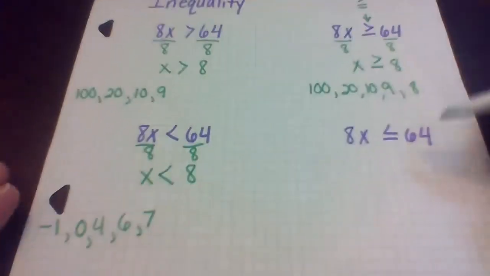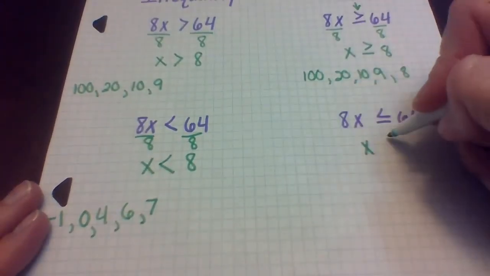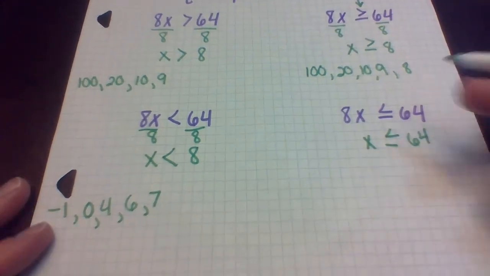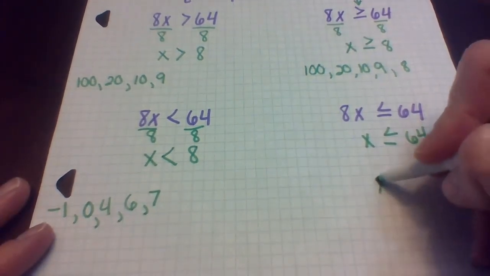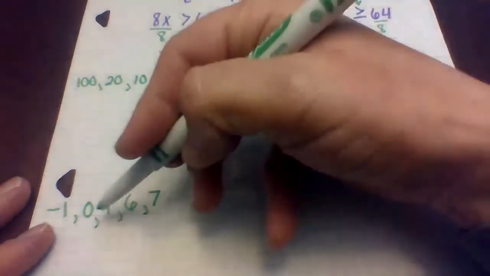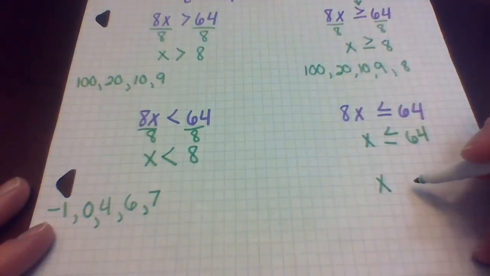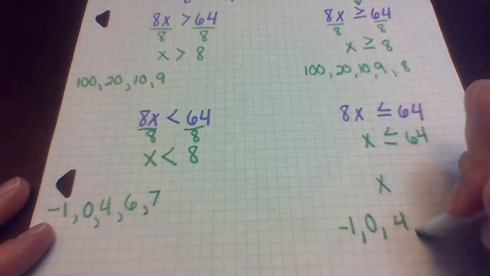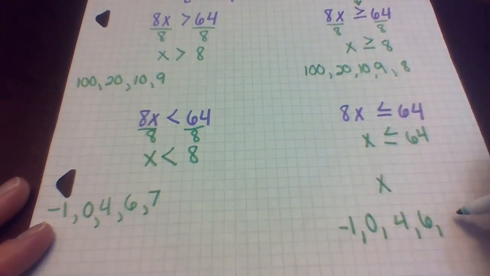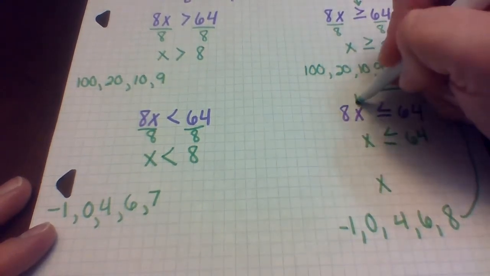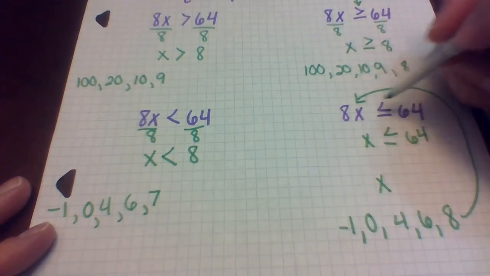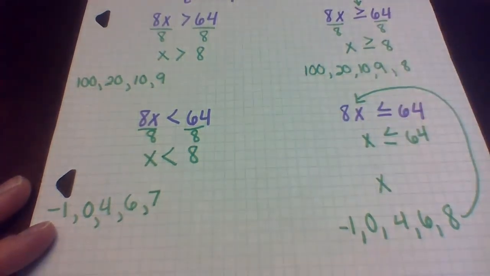Okay? So same thing here. If I know x is less than or equal to 8, x can equal anything that I had over here. It can be -1, 0, 4, 6. It can also be 8, because if I take 8 and plug it in here, 8 times 8 is 64, and 64 is equal to 64.